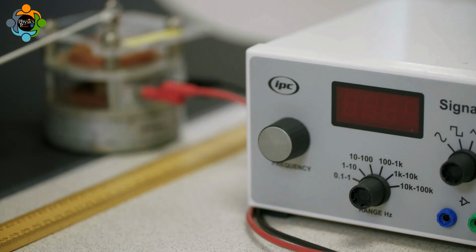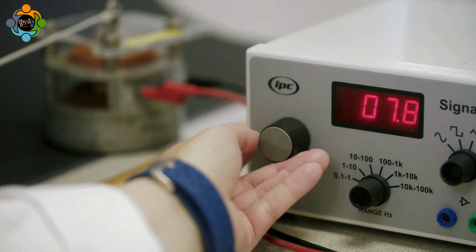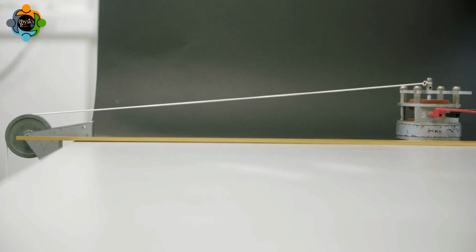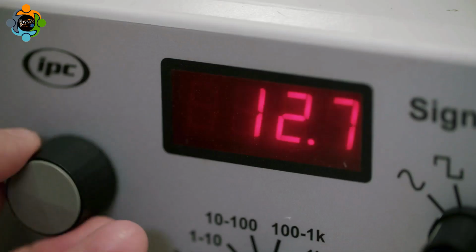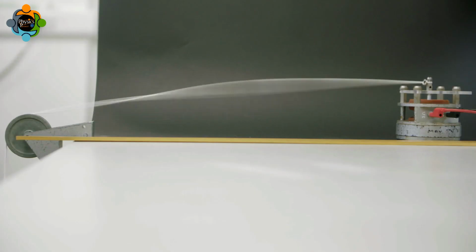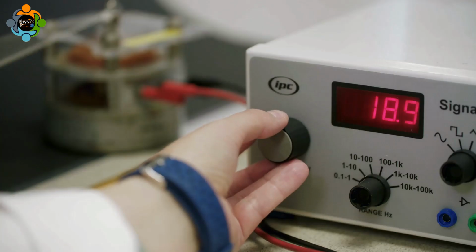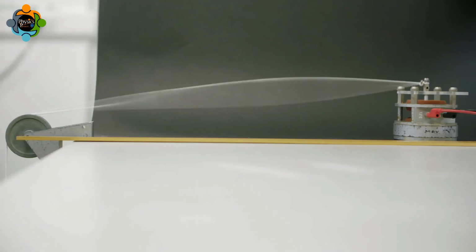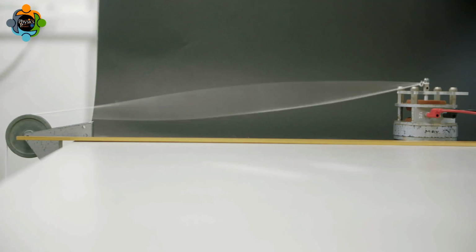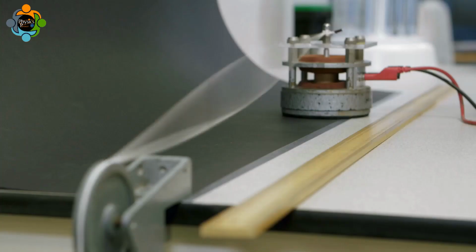The signal generator is turned on and the frequency is set to the minimum. As the frequency is increased, the cord begins to vibrate. The frequency is gradually increased until a stable stationary wave is produced. This is the fundamental mode of vibration of the cord, or the first harmonic. In this example, the fundamental frequency is 18.8 Hz.